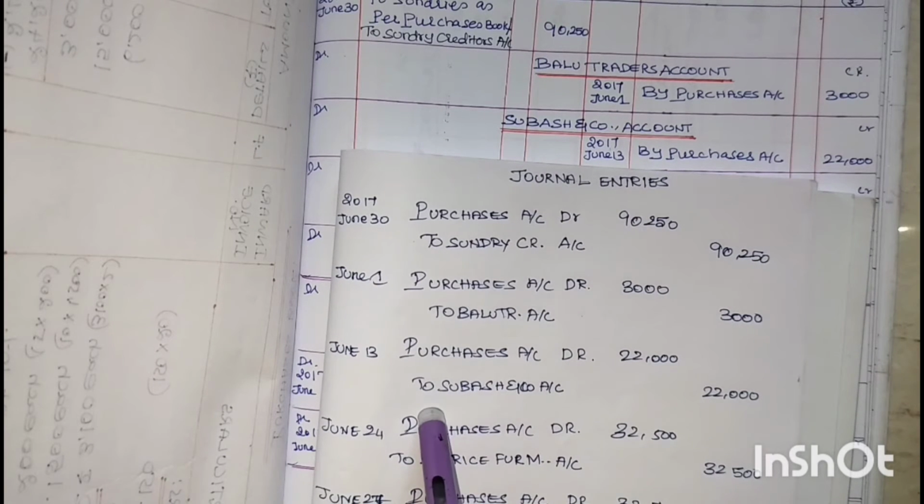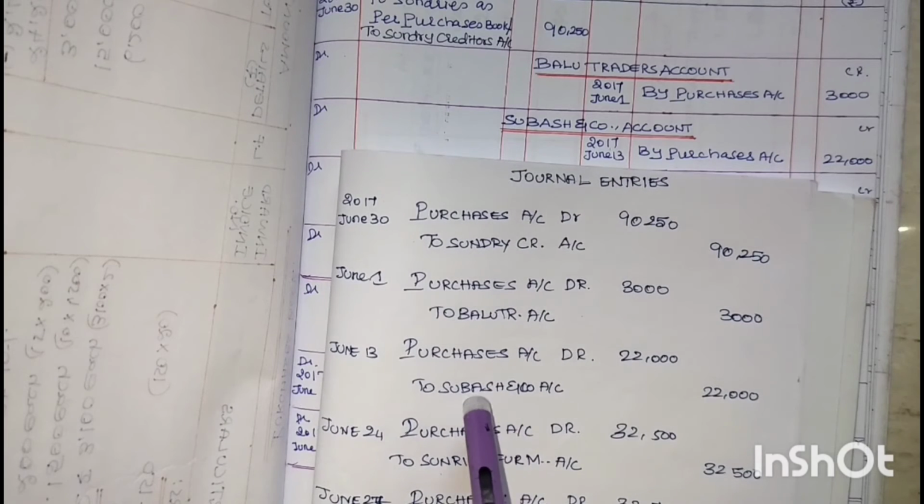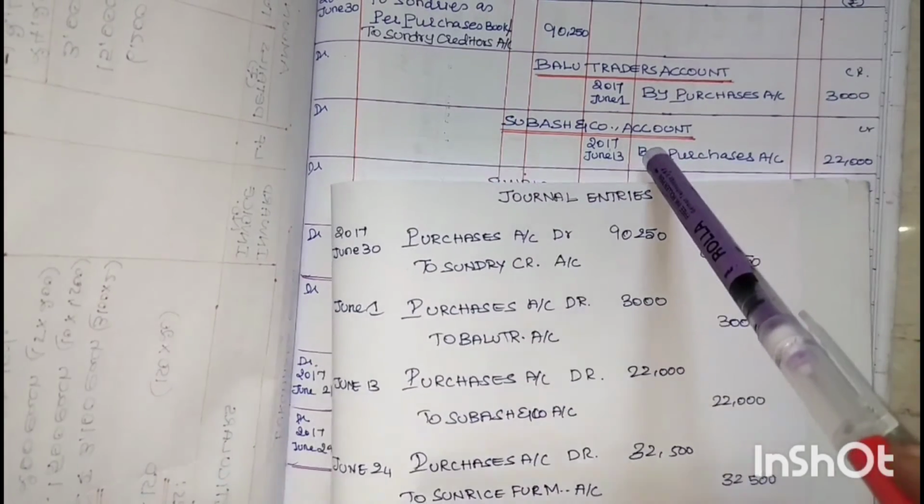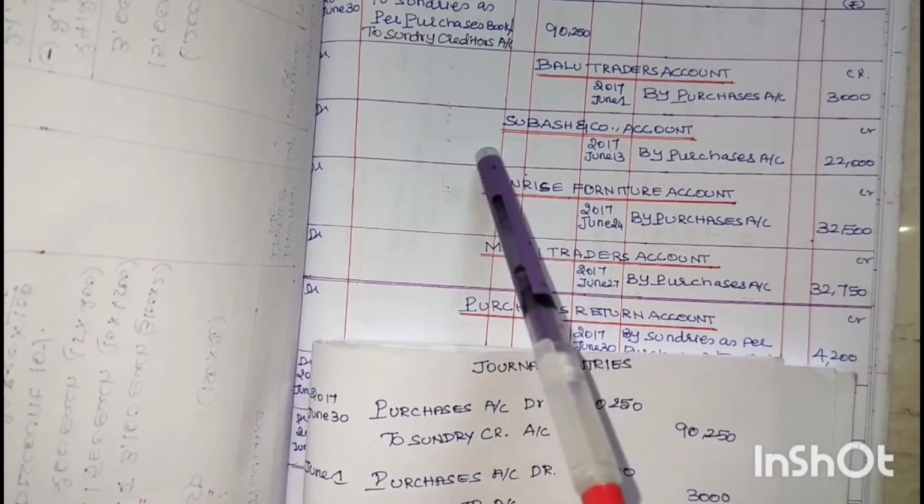So which side is Subhash and Co? Subhash and Co is on the credit side. Okay. What is the opposite account from Subhash and Co? Purchases account. So what is the name of the account? The name of the account is Subhash and Co.